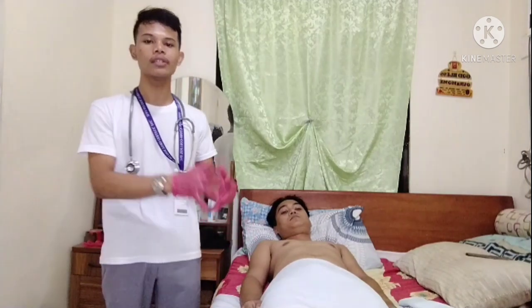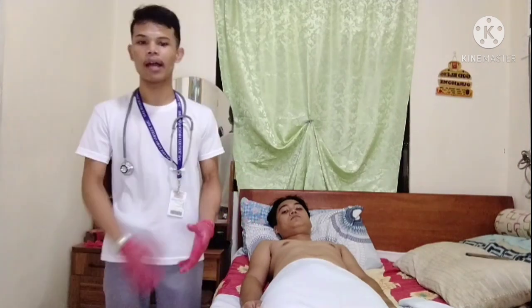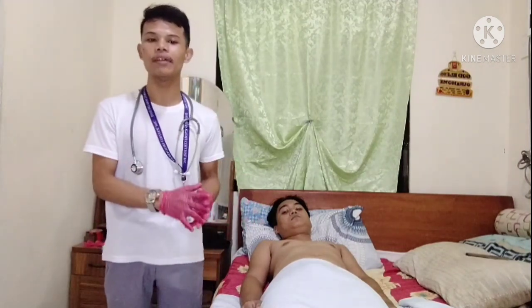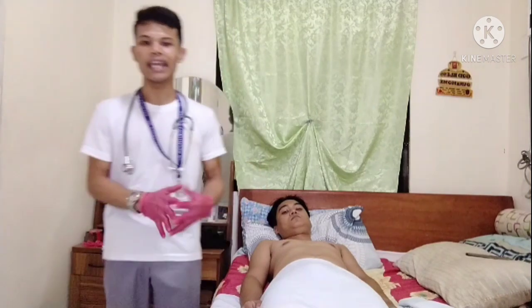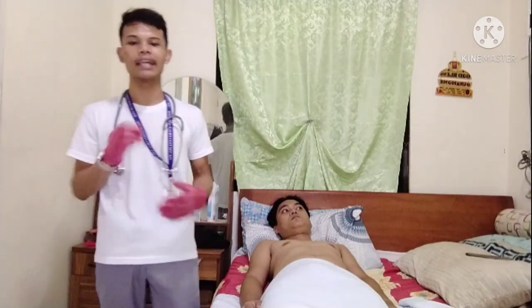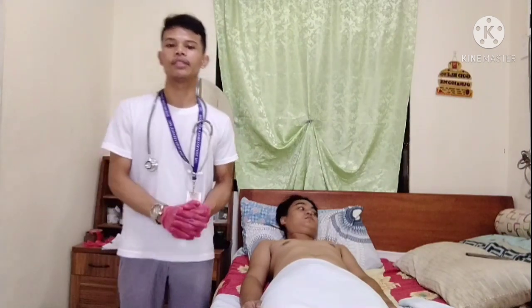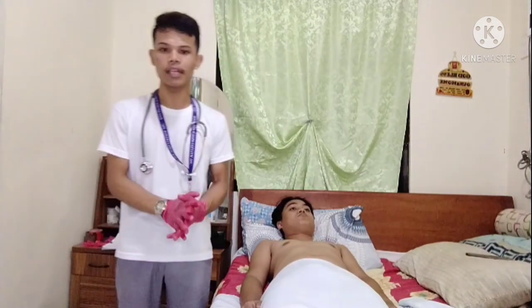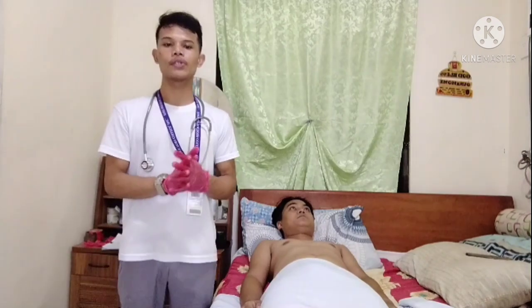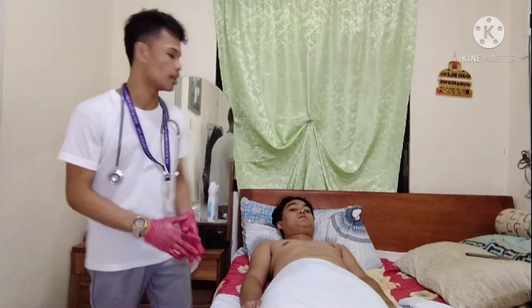So in doing that, we need to place the left hand under the client's back at the level of the 11th and 12th ribs. Lay the right hand parallel to the right costal margin, with fingertips pointing toward the client's head. We need to ask the client to inhale, then compress upward and inward with the fingertips. Aside from that, we need to note for consistency and any sign of tenderness.